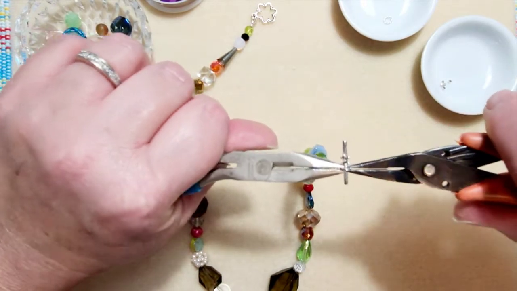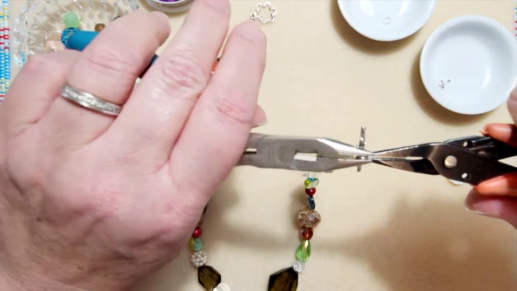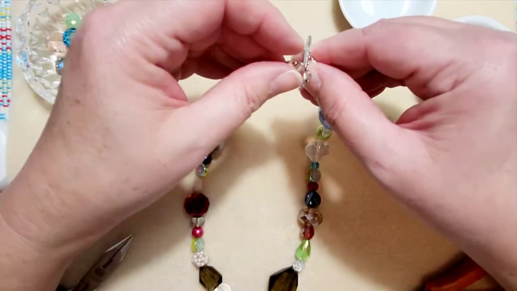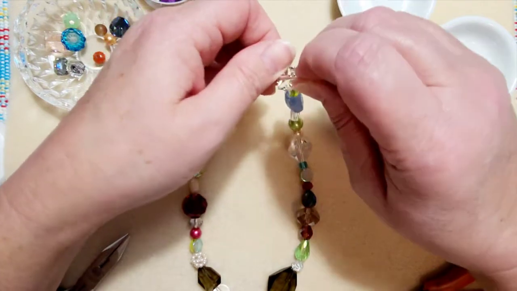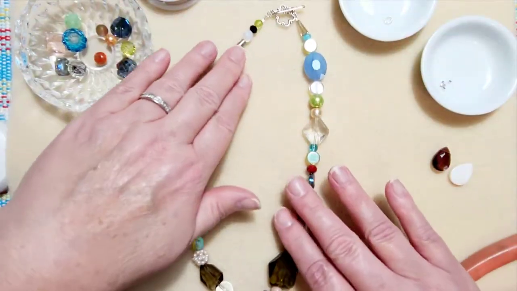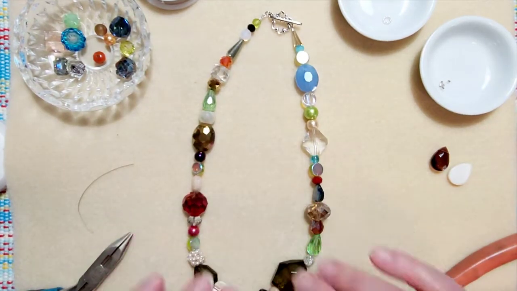Close my jump ring, making sure you don't have any gaps in your jump rings, because that can cause your necklace or clasp to come off, and you could lose your necklace.